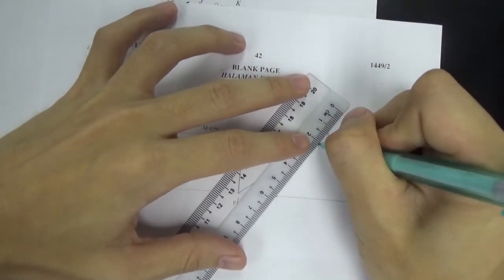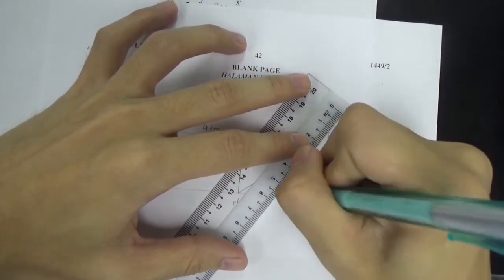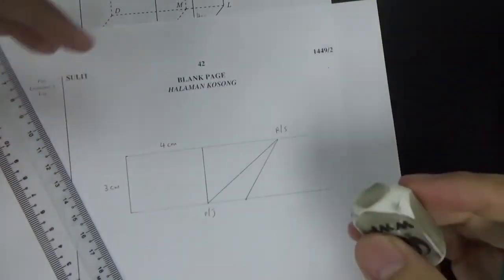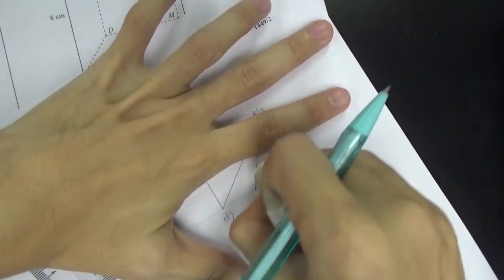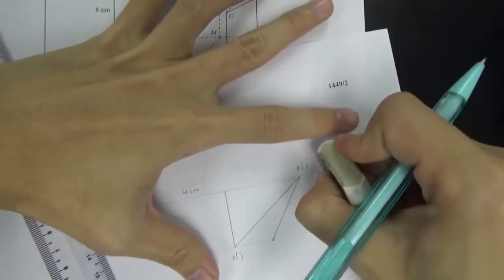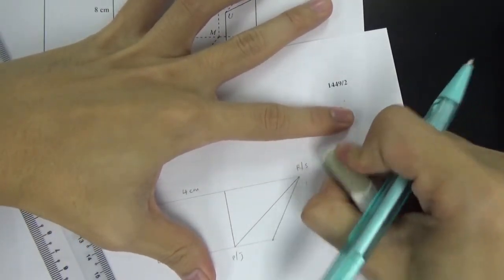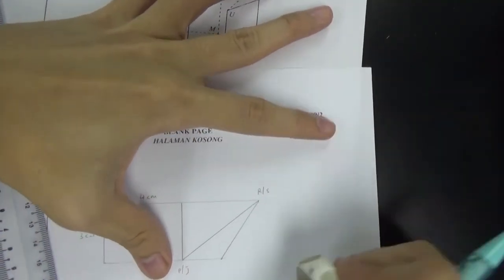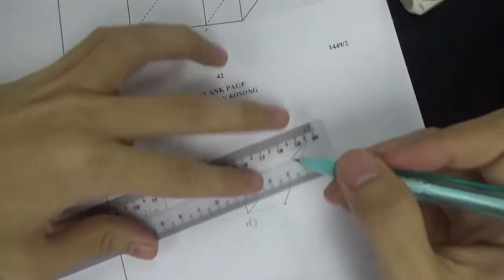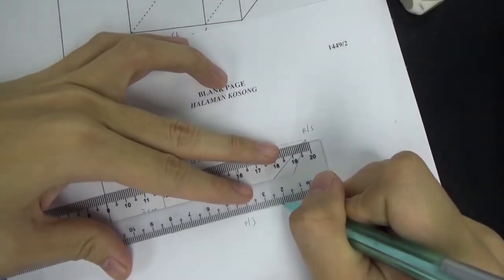We are basically done. So all we need to do now to finish up is just, of course, erase the extra lines and put in the corners and the distances. And then just thicken the line a little bit.